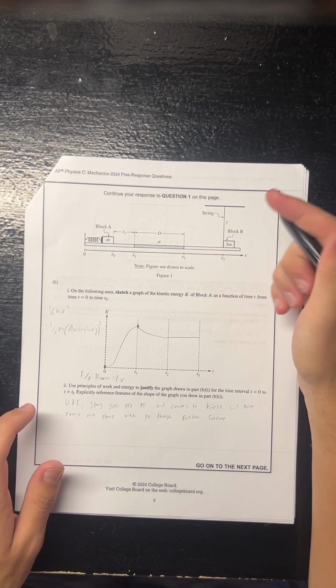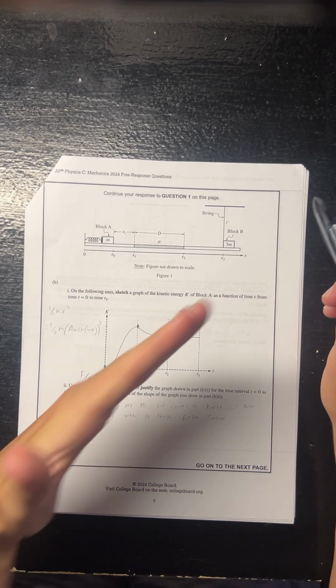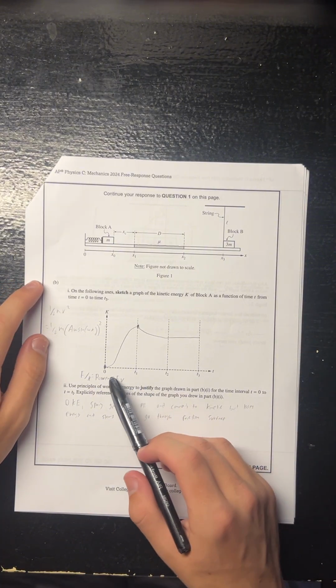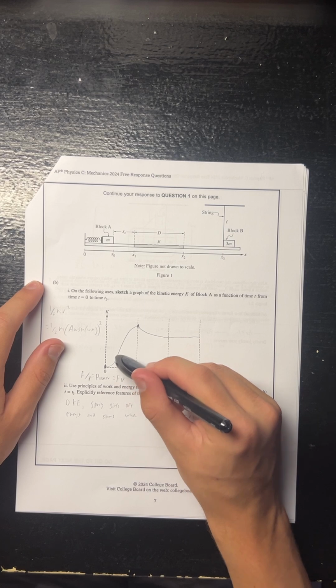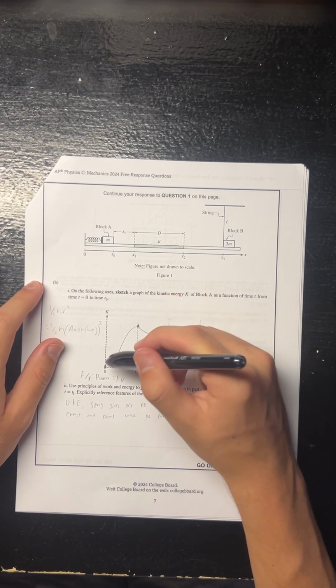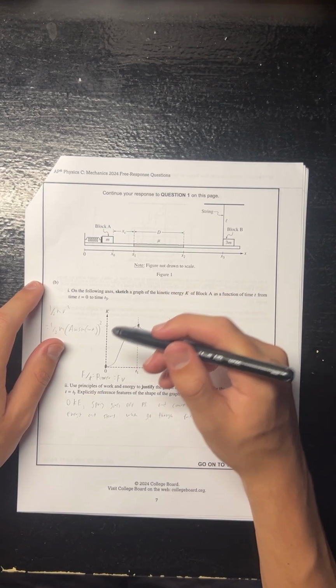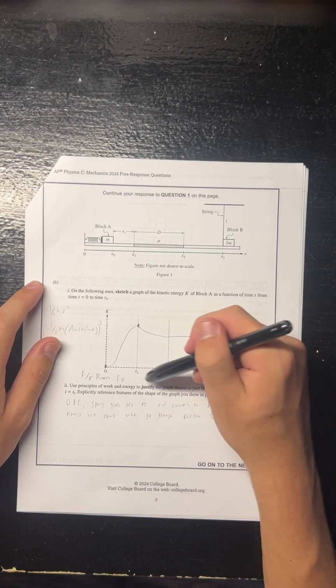Its velocity continuously increases, so it's not going to be a straight line increase. Instead, it looks like this. It starts at kinetic energy of 0 and gradually increases, and it's not constant. Its velocity continues to increase. So that is from 0 to t1.